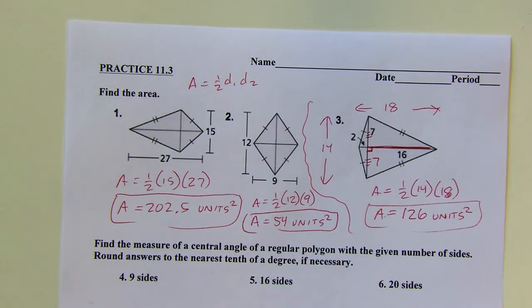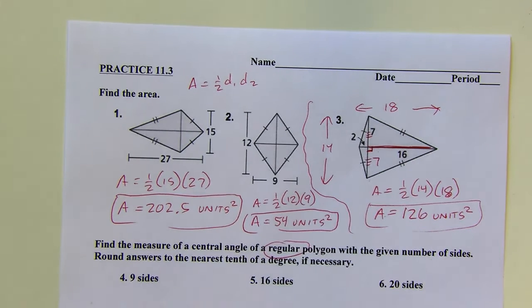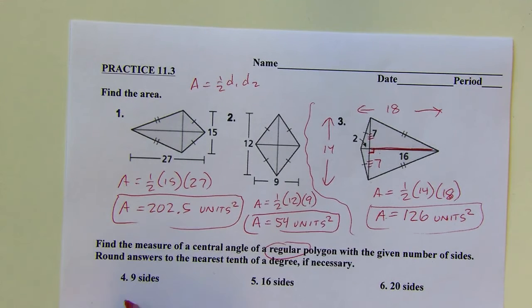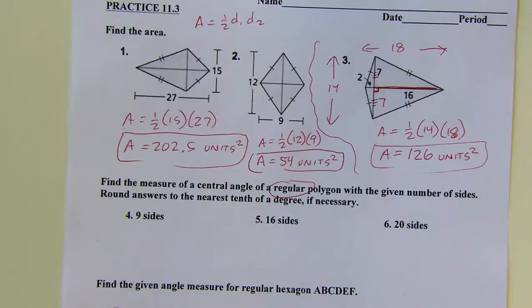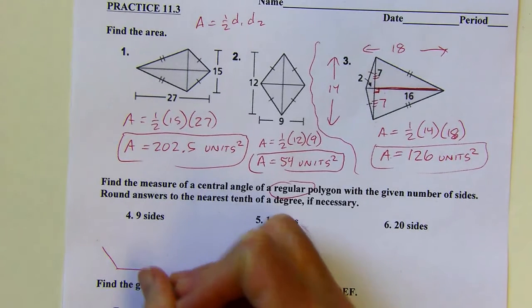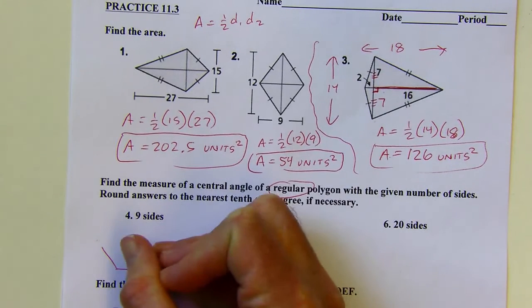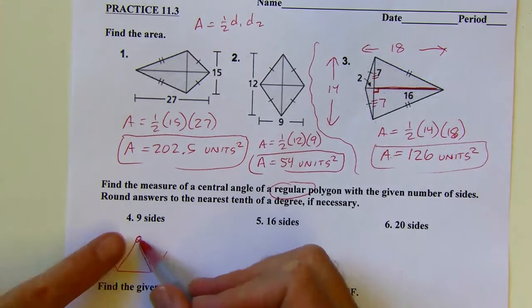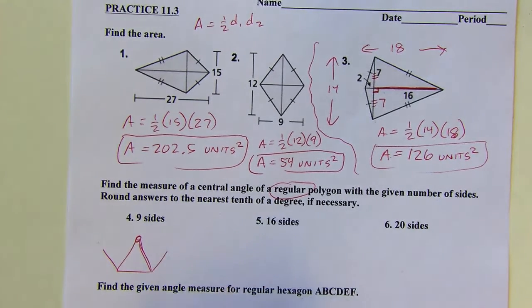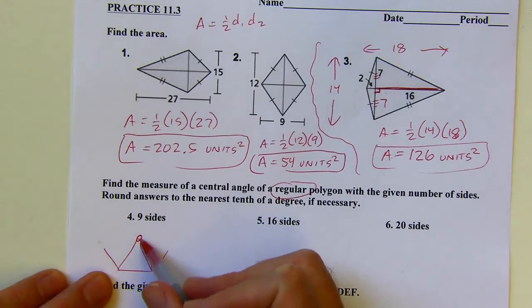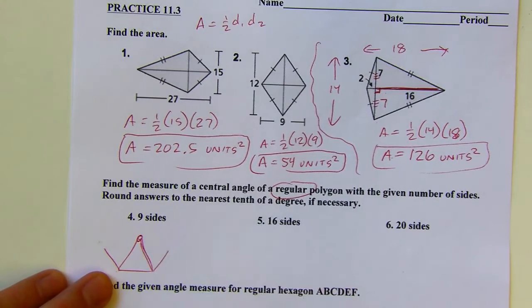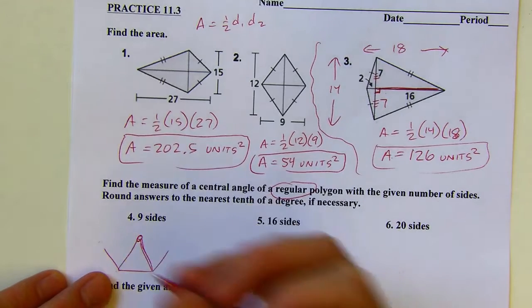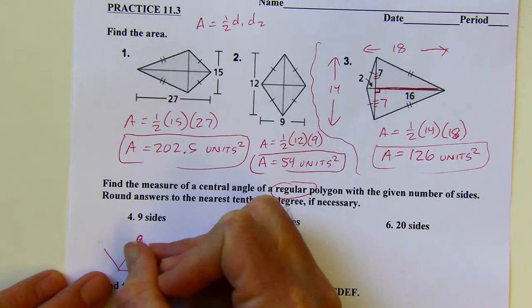All right, next up, find the measure of a central angle of a regular polygon. It's really important that it has to be a regular polygon with the given number of sides. Okay? So I'm not going to draw a nonagon here, but let's just pretend that this is the bottom of a nonagon. Okay? So a central angle is any angle that is formed when you connect two radii, which are the segments that go to the vertices. Okay, so this is what I'm looking for here, that angle.